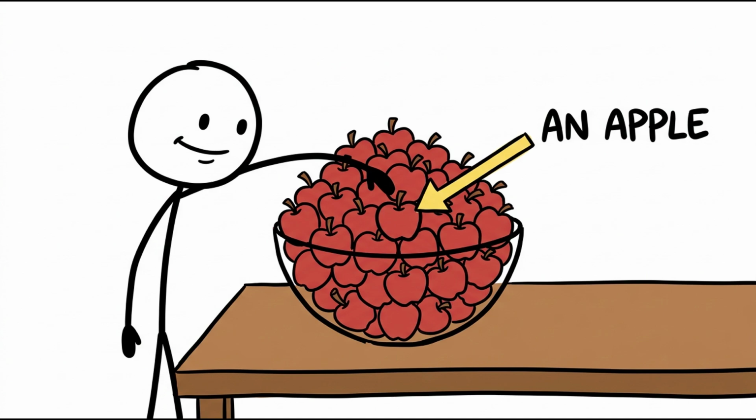Let's break this down into 3 simple visual categories. The first category is any random one, and this is where you use a or an. Picture a giant bowl filled with 50 identical apples sitting on a table. You turn to your friend and say, I want to eat an apple. Why an and not the? Because it genuinely doesn't matter which specific apple you end up grabbing. Anyone from that bowl works just fine.